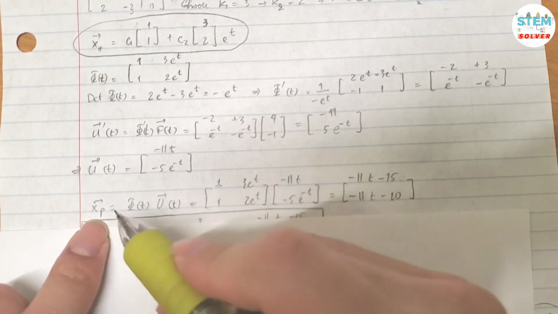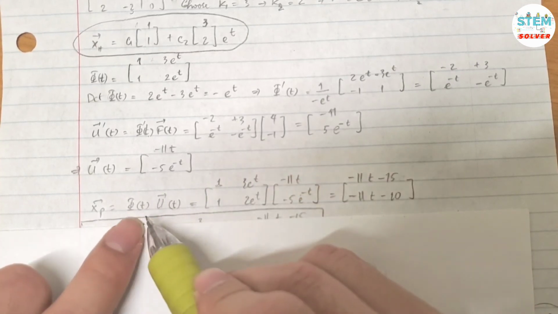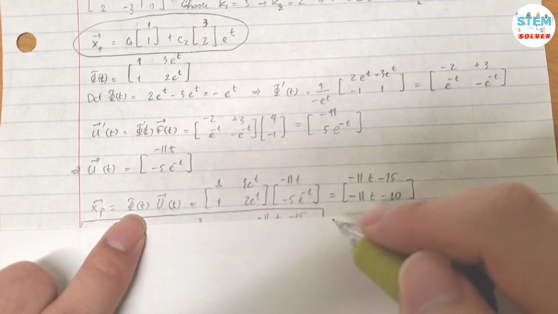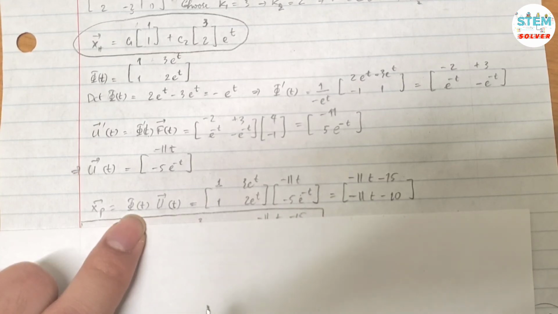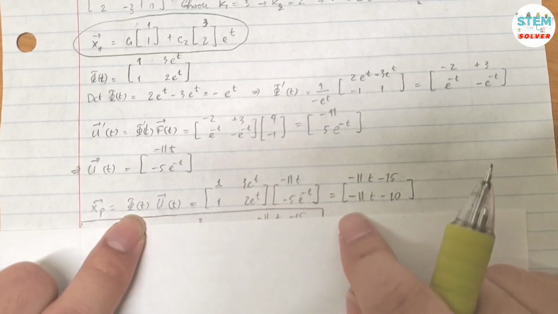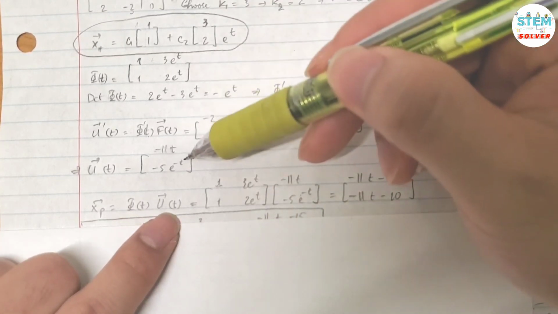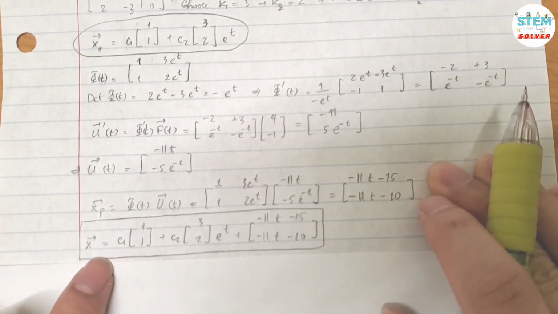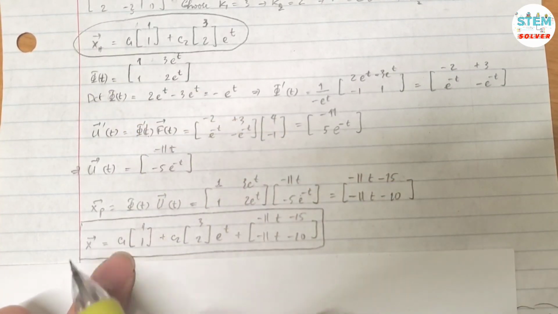Now let's find the non-homogeneous solution, which is xp. Vector xp equals phi of t times u of t. Make sure you have it in this order. Do not switch the order, because the order matters when multiplying matrices, unlike multiplying numbers or variables. If you switch the order when you multiply matrices together, that gives you a different answer. So phi of t is this, u of t is this. Multiply them together, making sure you put them in the correct order. That gives you this. Then your final answer is vector x of h plus vector x of p, which is this one.